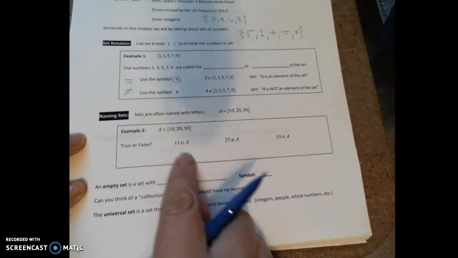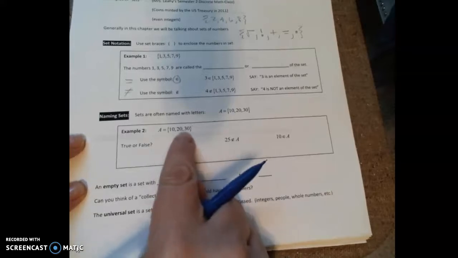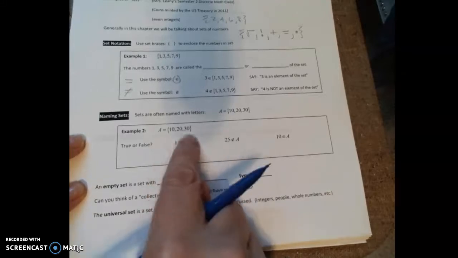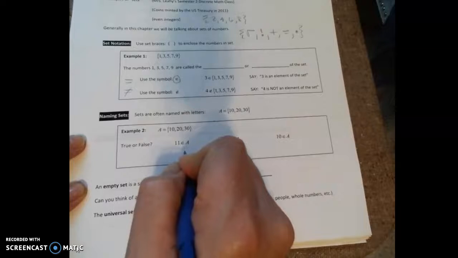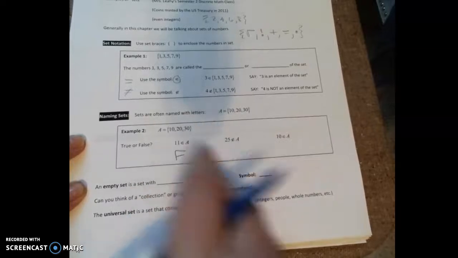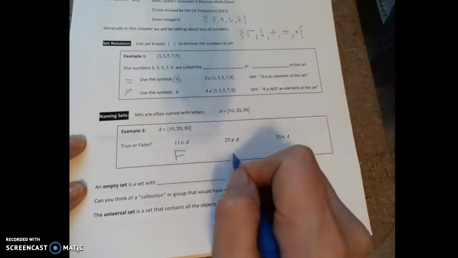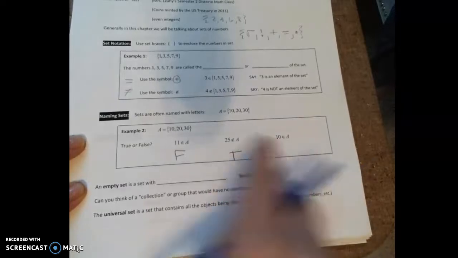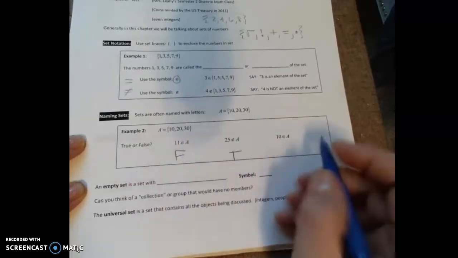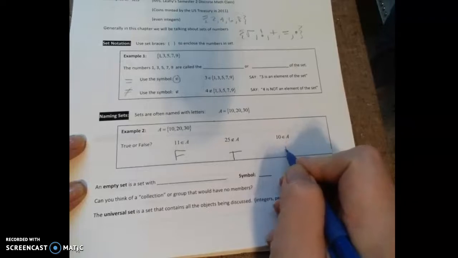Okay. So here, set A are these numbers right here. 11 is an element of A, that is false because 11 is not on the list. 25 is not an element of A. That's true because it's not. 10 is an element of A, which is true.